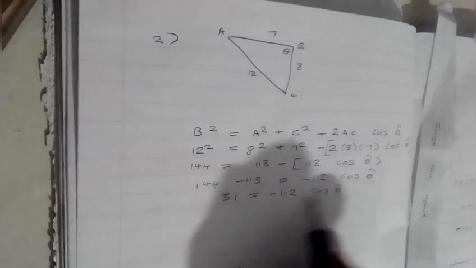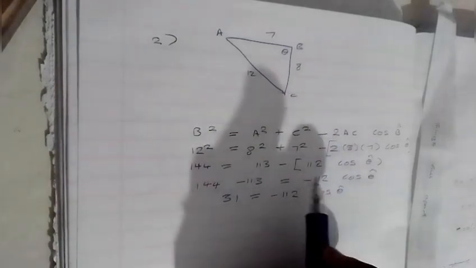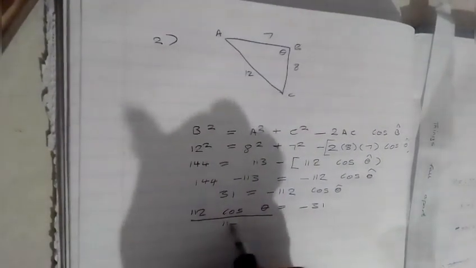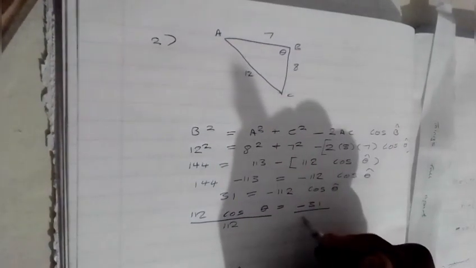So we need to make the value next to cos theta positive. What we do is swap these two around. So it's going to be 112 cos theta equals negative 31, and then we divide by 112 on both sides.